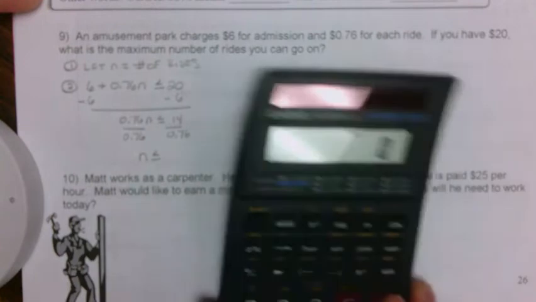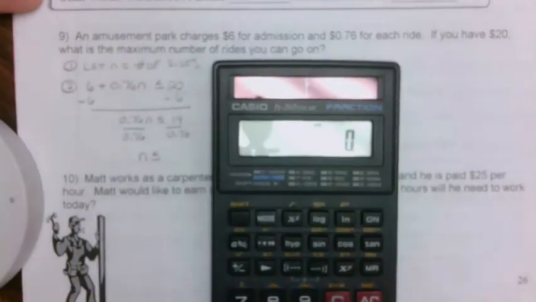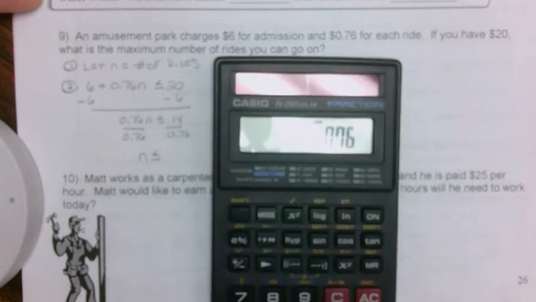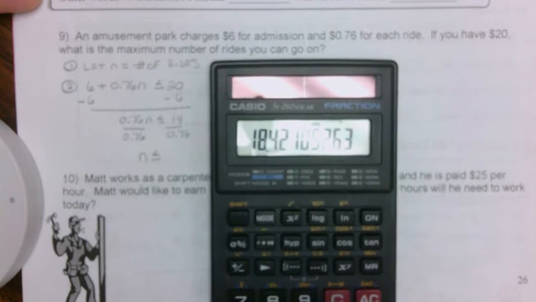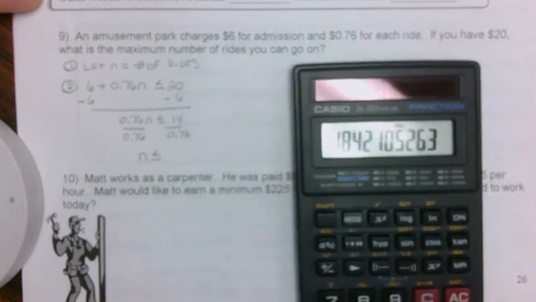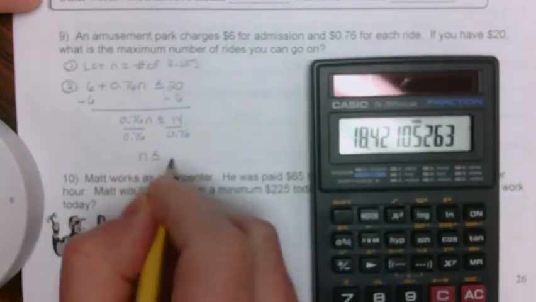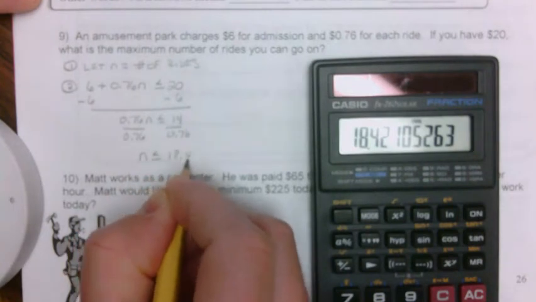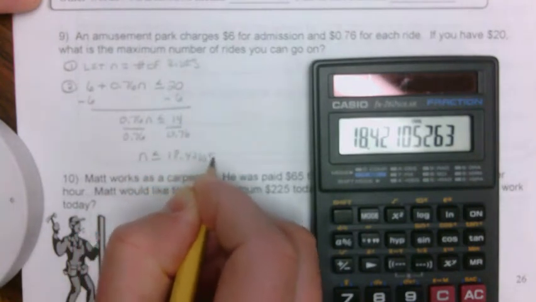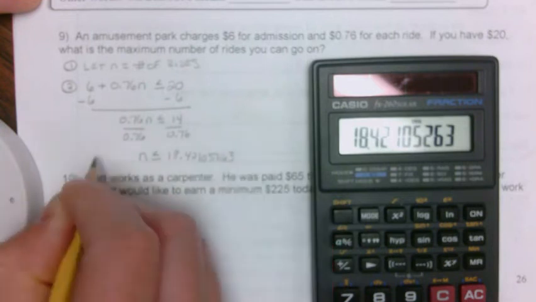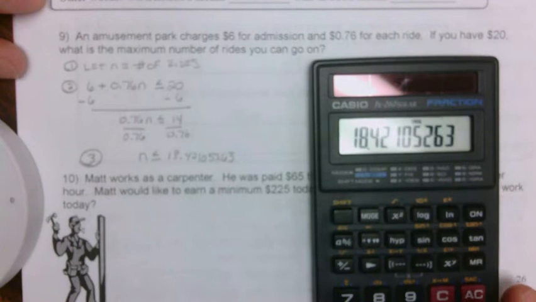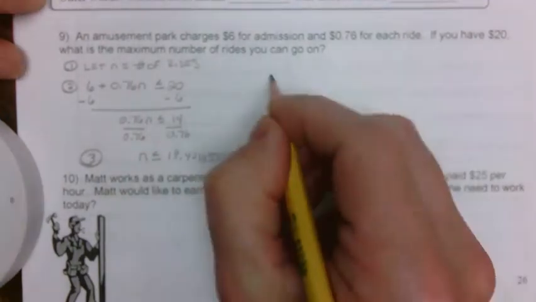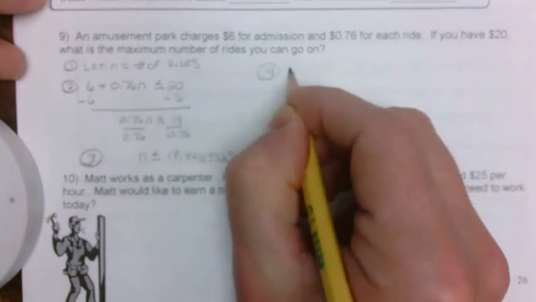And now we'll use our calculator and we will type in 14 divided by 76 hundredths equals, and notice that decimal. We're going to write out the full calculator display. So I'm going to have 18 and 42105263. And this is my solved inequality. There it is in step 3. Step 4, now we're going to do a check.